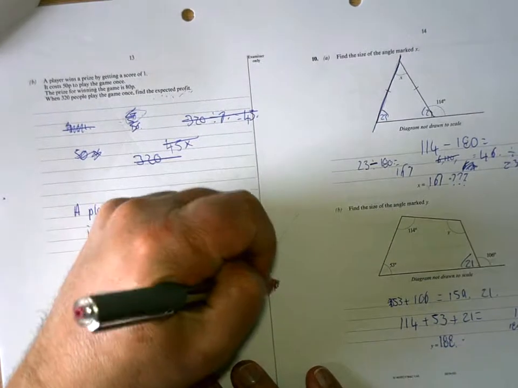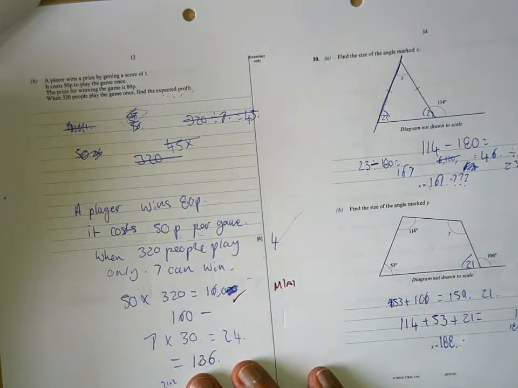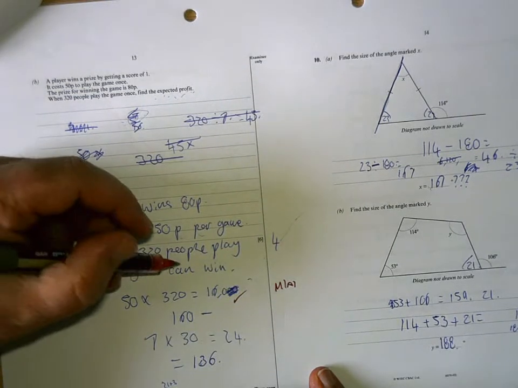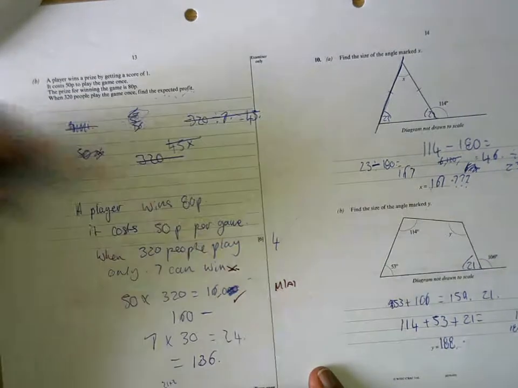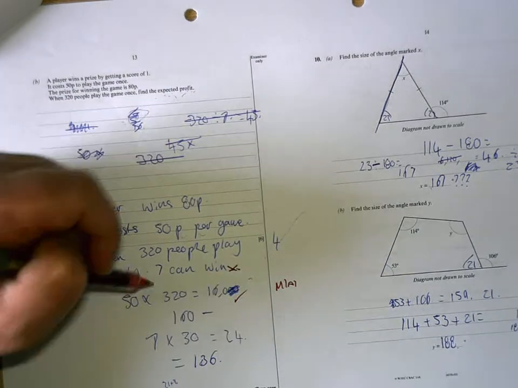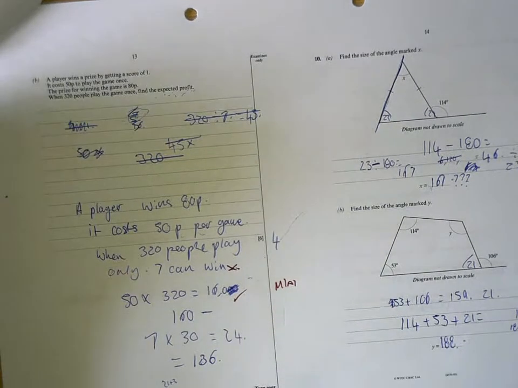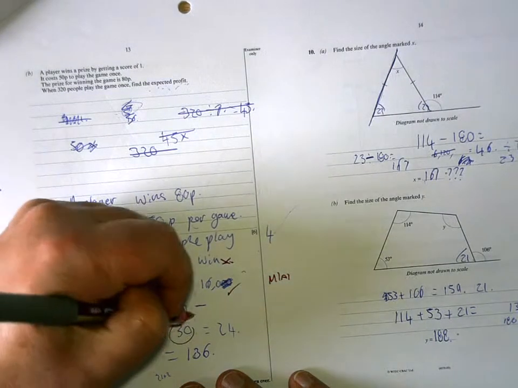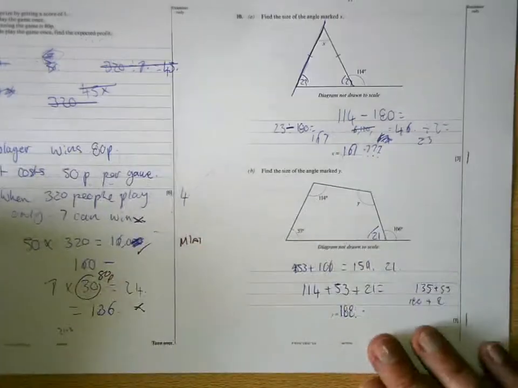So 160 is right. Only 7 can win. No. Not only 7 can win. There's 7 chances out of 16 of one person winning. So you have to do 7 out of 16 times the 320. And then that should be 80 pence. So no. So the rest of that isn't enough to get you any marks.